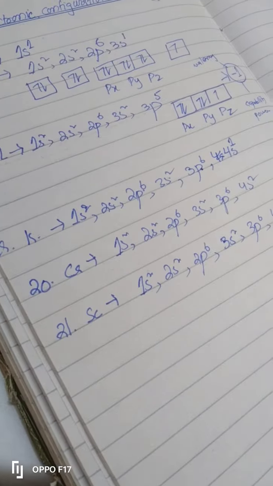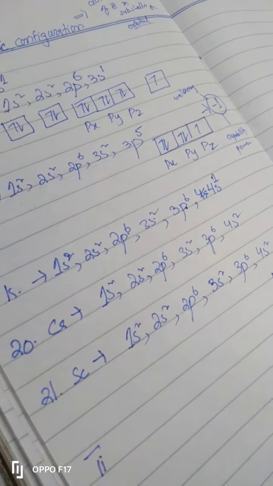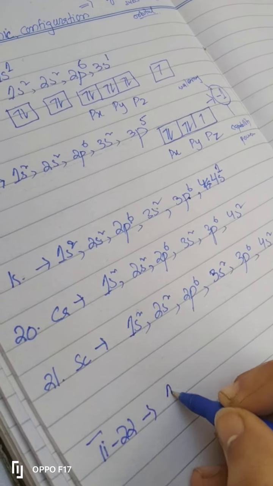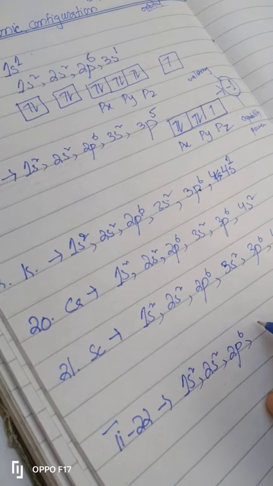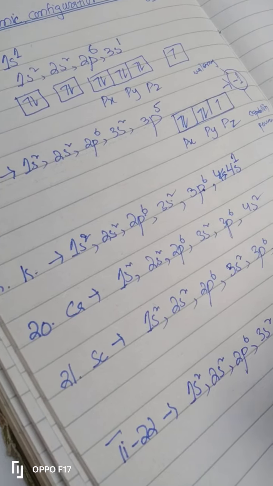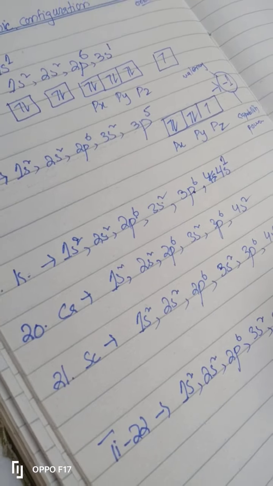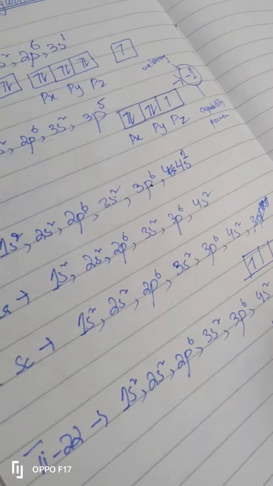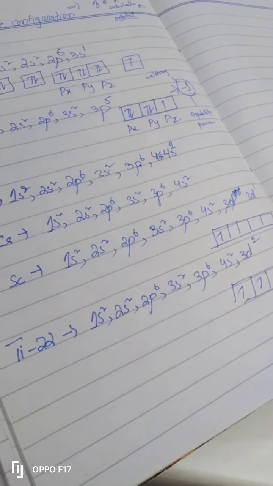Okay, now we have scandium, then we have titanium, right? Titanium, whose atomic number is 22. 1s2, 2s2, 2p6, 3s2, 3p6, 4s2, and 3d2. Make the d orbitals, and this will be the electronic configuration of titanium.